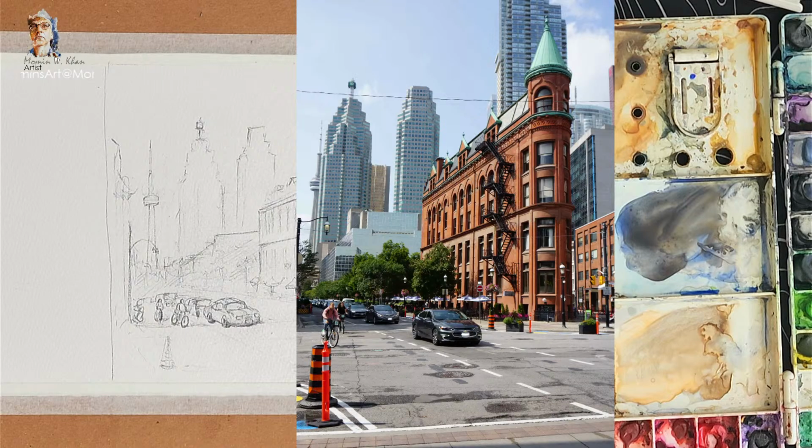So this is Toronto Front Street, and the building behind in the midground is called the Flatiron Building, and the other name is the Gooderham Building, and behind is the TD Tower and some apartment buildings. I reduced some of the stuff out of the reference photo, and this demo is about how to render a cityscape, and to control the light, the proportion, and how to do the atmospheric perspective in the background, those two buildings in the background.